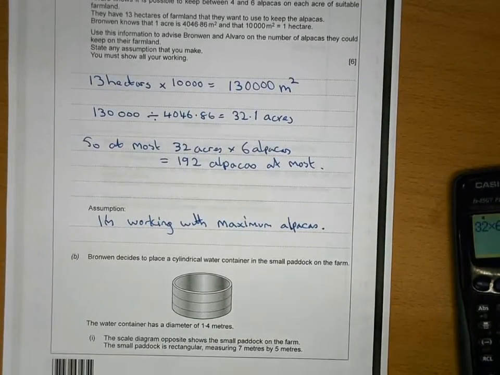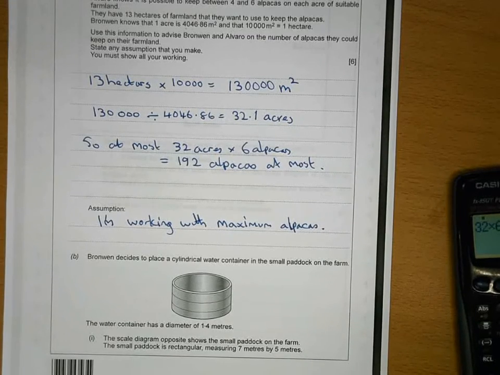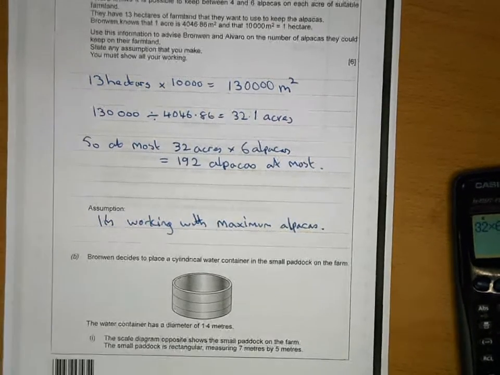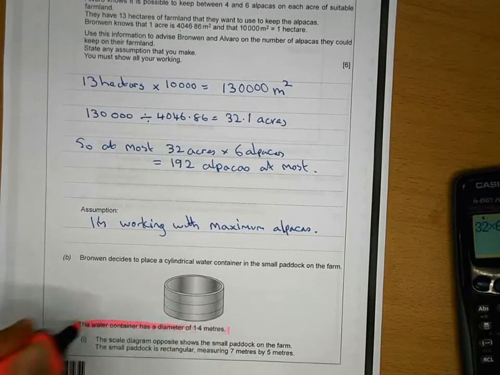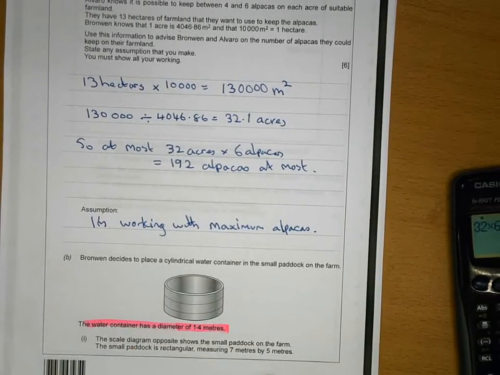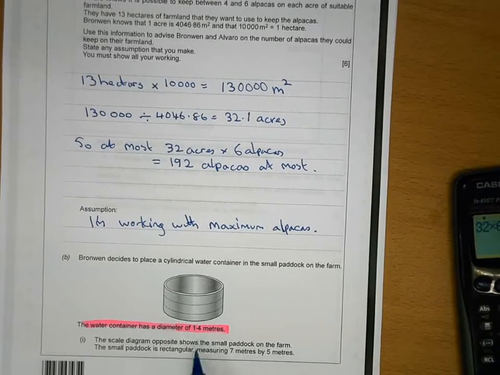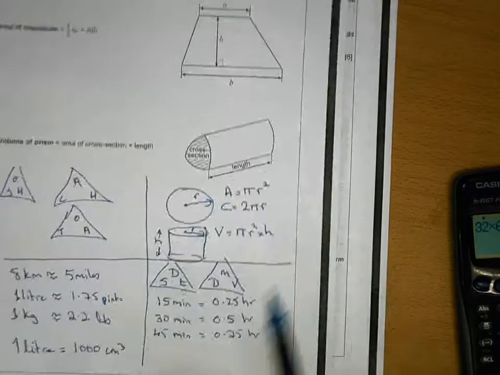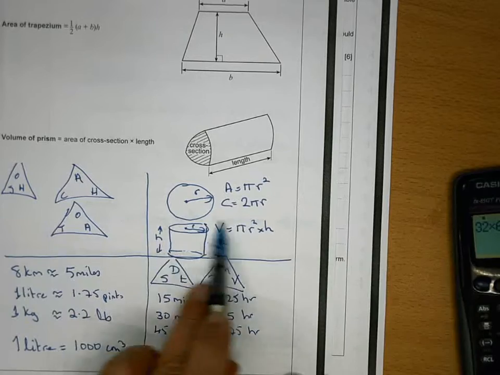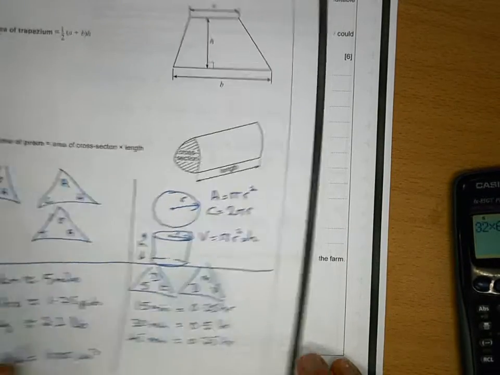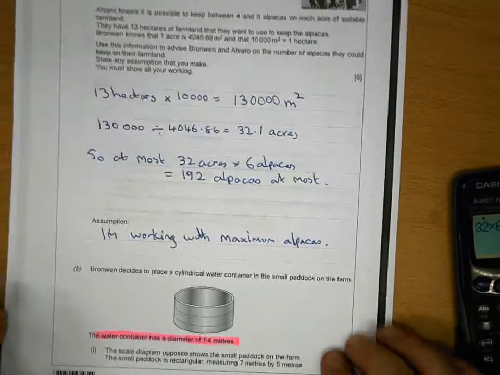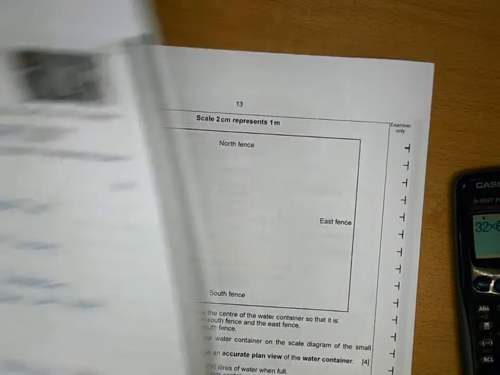Part B. Bronwen decides to place a cylindrical water container in the small paddock on the farm. The water container has a diameter of 1.4 meters. So here now I'm already thinking cylinder, diameter, cylinder. Okay, so I'm thinking I'm going to be using this cylinder relationship that I don't have to remember because I wrote it down earlier.